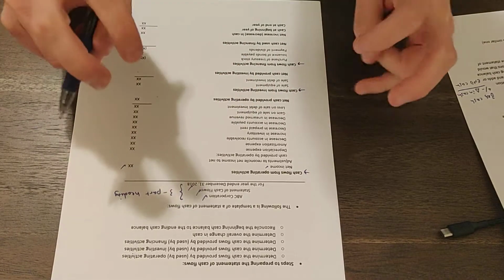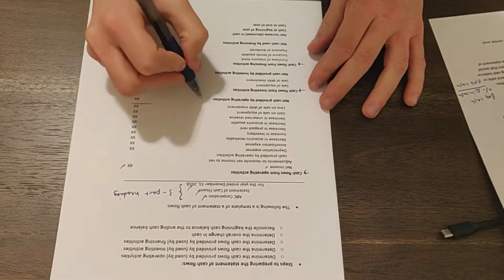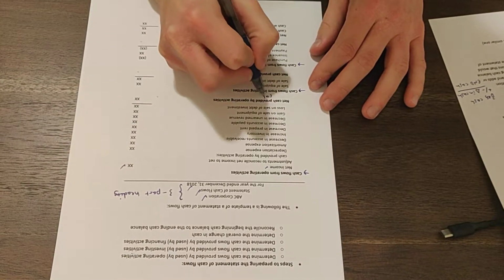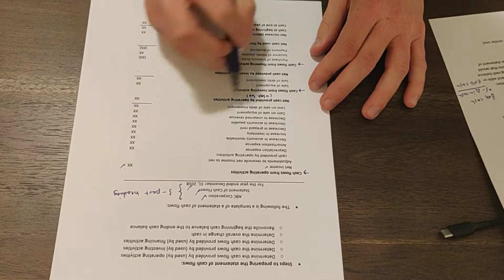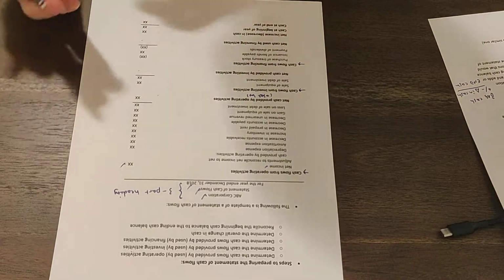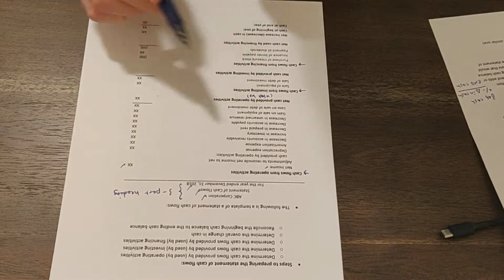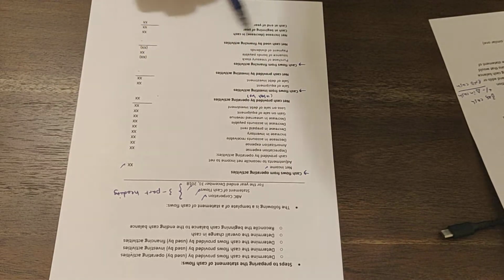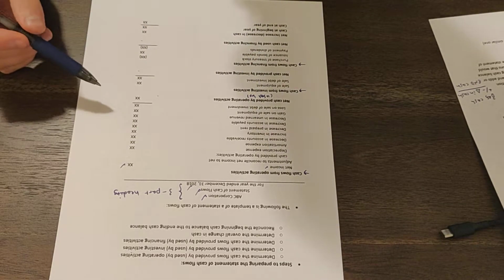If the cash is negative, if we have negative cash in one of these sections, we would actually write used by here instead of provided by. I just sort of assumed it was provided by, but it could be used by as well. And that's the same for every single section.